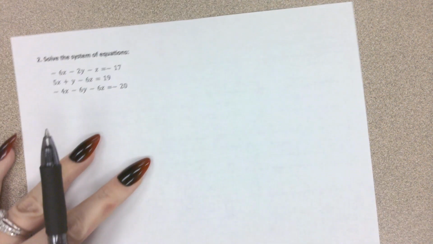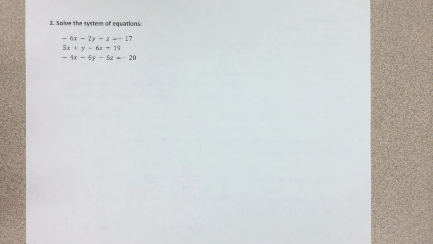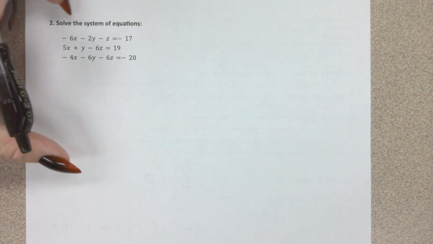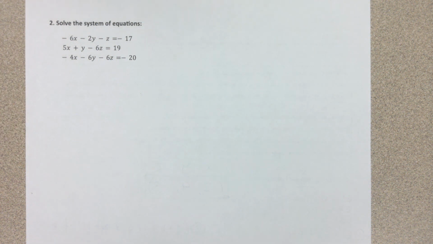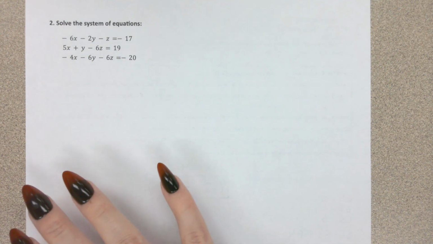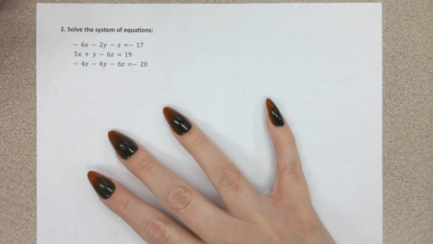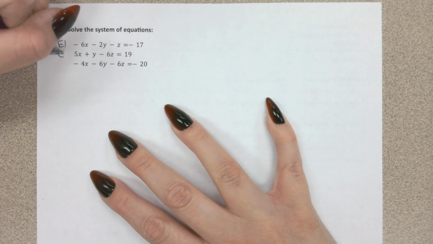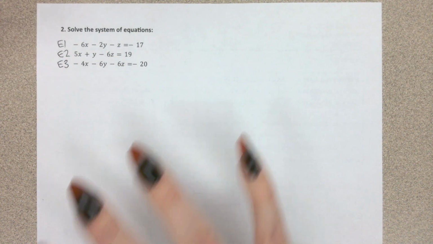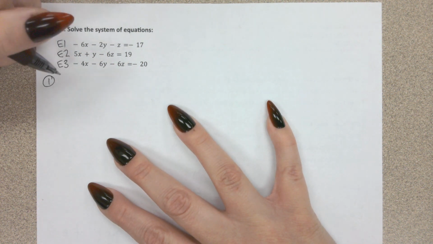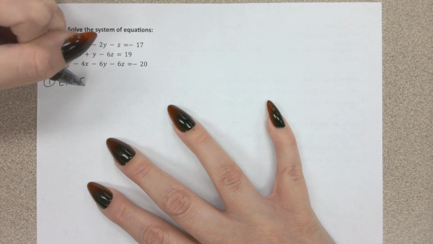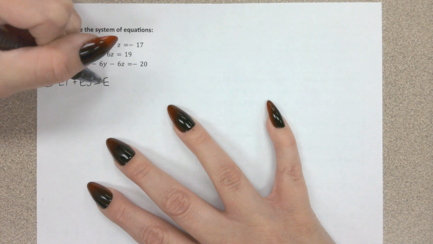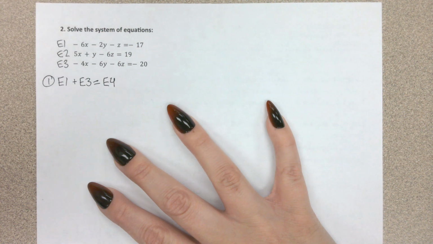Backside. Same idea. This time the steps aren't at the top of the page, but they are on the front if you want to take a look at them while I'm doing this. And this will actually give us a lot more space to work with. Let's label E1, E2, and E3. Step 1, take E1 plus E3 to get E4. We're going to do this elimination.